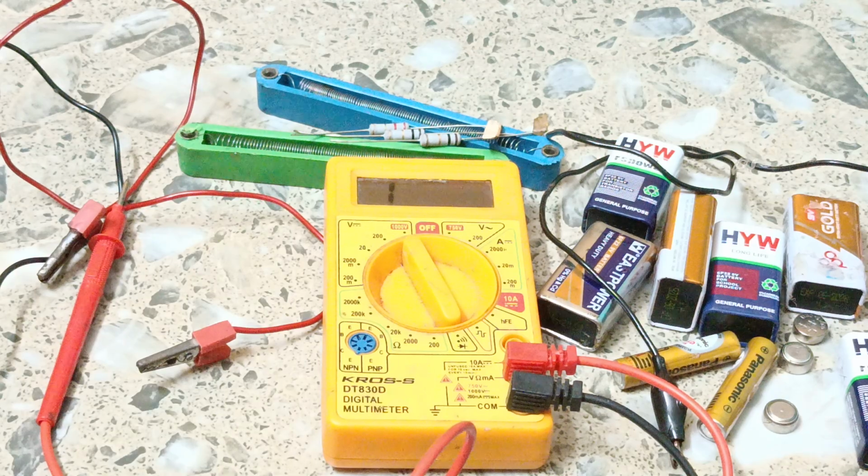In the next video, I am going to show you the other functions of this multimeter, that is how to measure DC current, how to measure the square wave, how to find the HFE value, and how to find the beta value of NPN and PNP transistors. In the next video, I am going to show all these things.